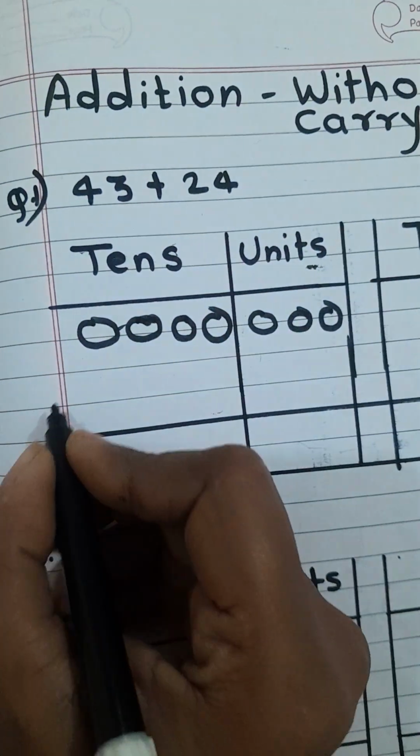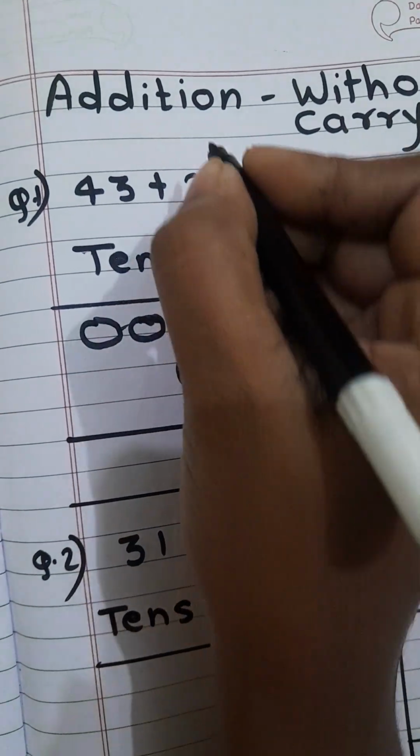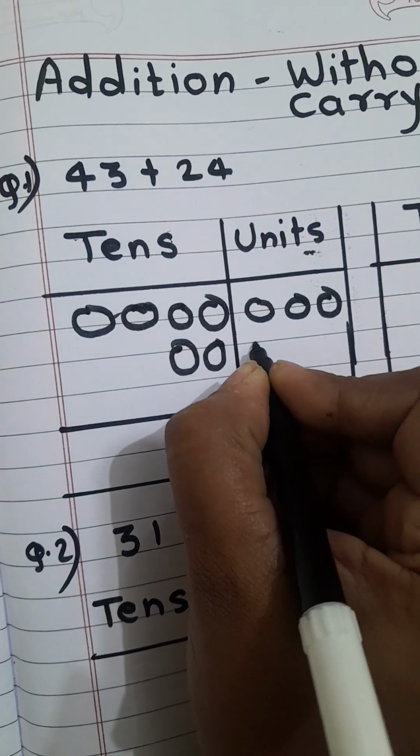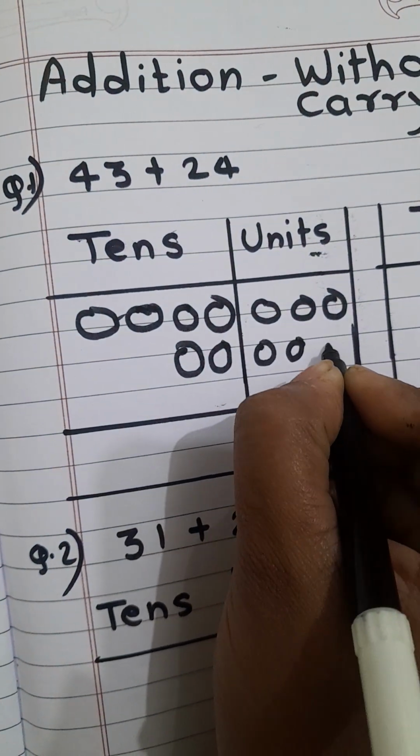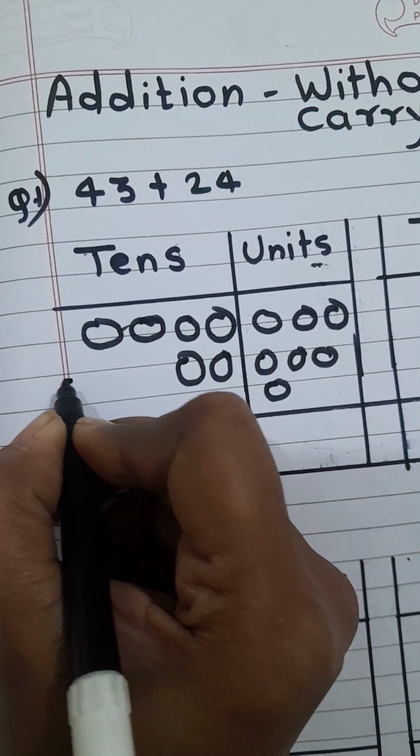How many tens are there? 2 tens. How many units are there? 4 units. 1 2 3 4. Okay, so you have to add these numbers.